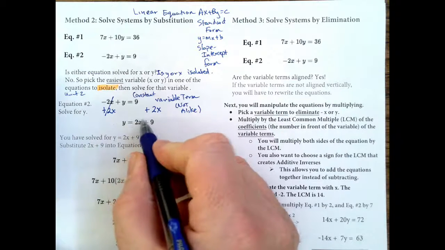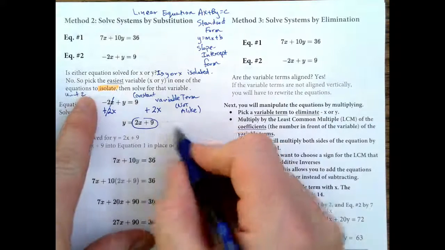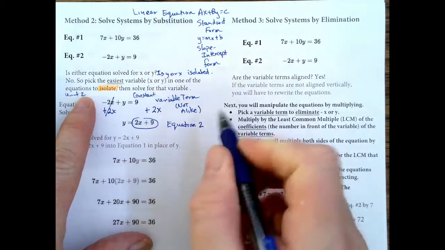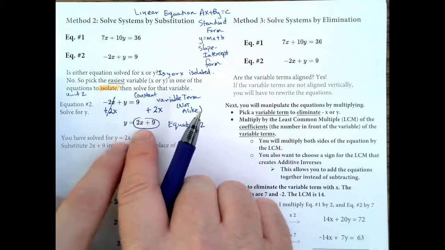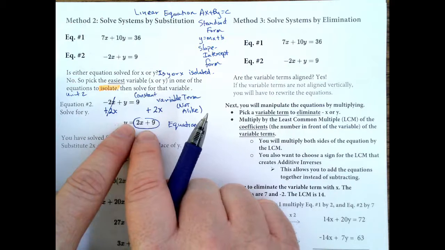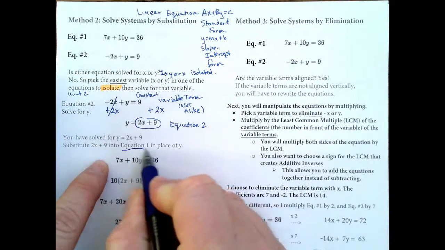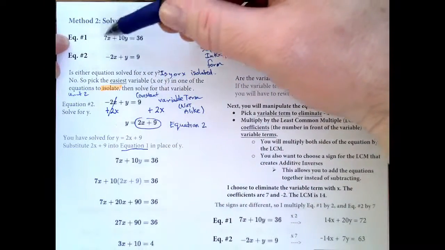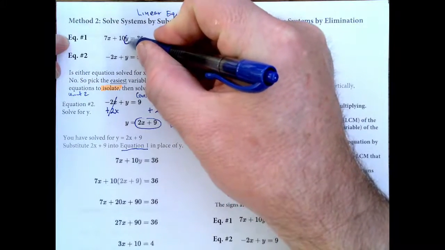So this was equation 2. Okay, so I have a value for y. The value of y is 2x plus 9. I'm going to go use the other equation. I'm going to use equation 1, which is here. Here's equation 1. Notice it's 7x plus 10y. I'm going to circle this y right here.